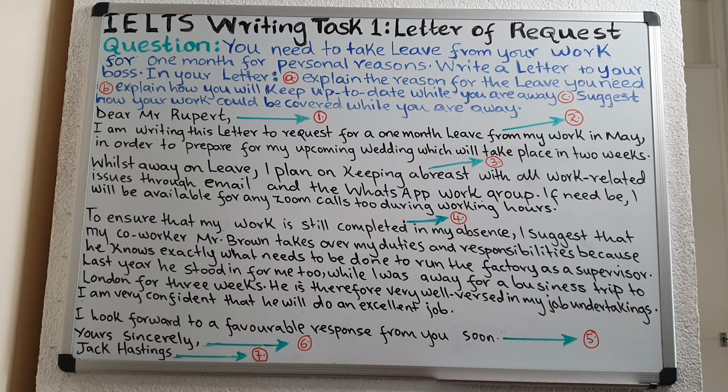This is what you would call the greetings. Dear Mr. Rupert. In this case, we would not write Dear Sir. You use Dear Sir when you don't know the name of the person you're writing the letter to. In this case, it is your boss, so you know his name. Dear Mr. Rupert. You're supposed to come up with the names. Just make up the names of the people. Dear Mr. Rupert, comma. That is the first step. Don't forget that comma at the end.